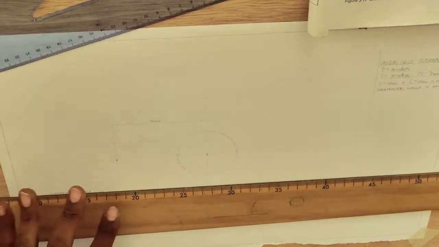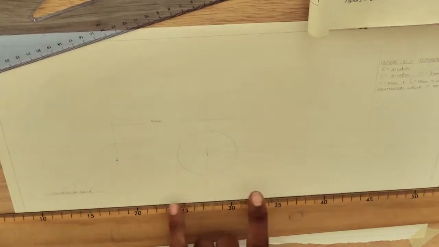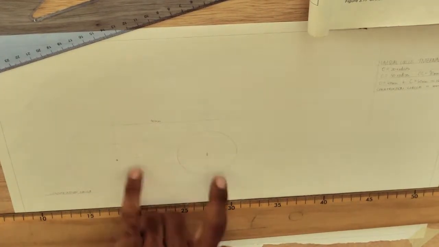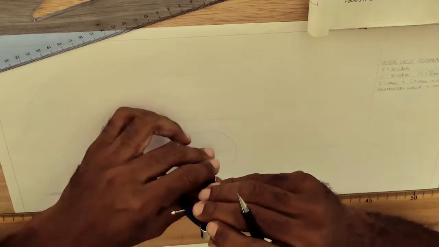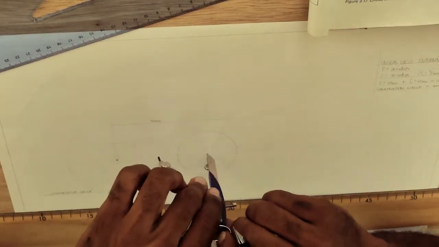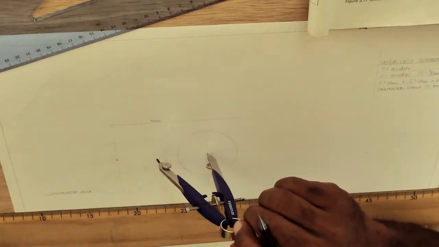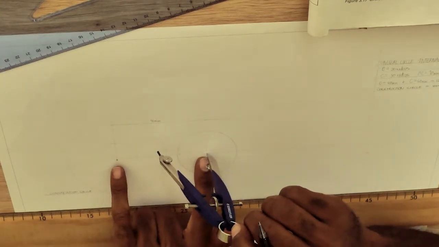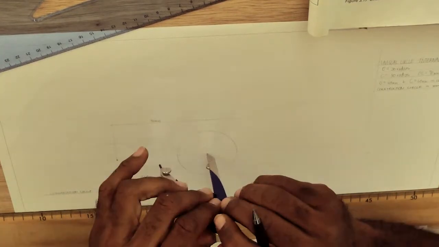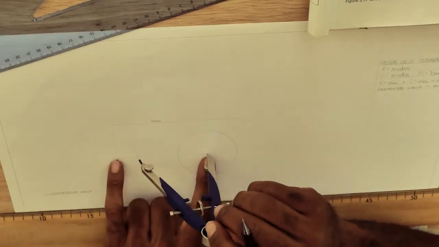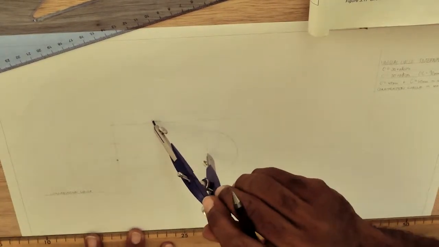Good. And when we have that, we now need to bisect the distance between O and C. Anytime you're bisecting a distance, you always open the compass for more than half, as we know. So if the distance between O and C is here, we open it to more than half, but less than the full distance. So anywhere around here is decent.